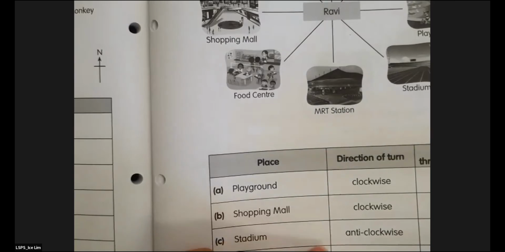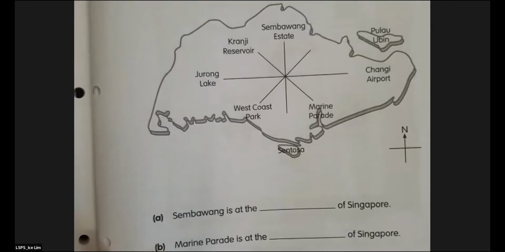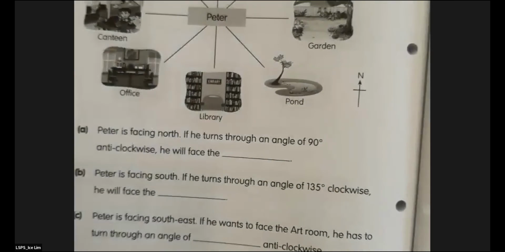Okay. Shall we go a bit faster then? I'll go the harder one. This one you try, 159 you also try. Okay, on Monday I'll go through a bit more again. Let's take a look at 160.